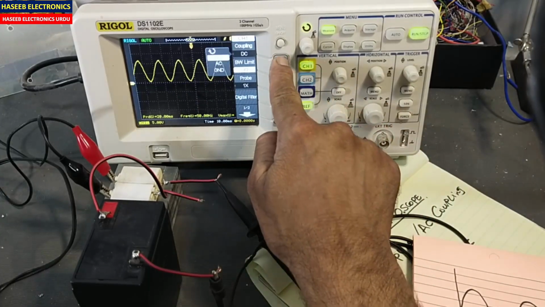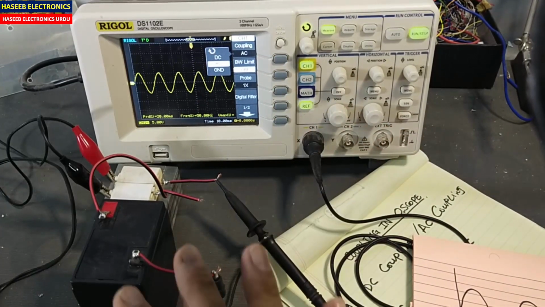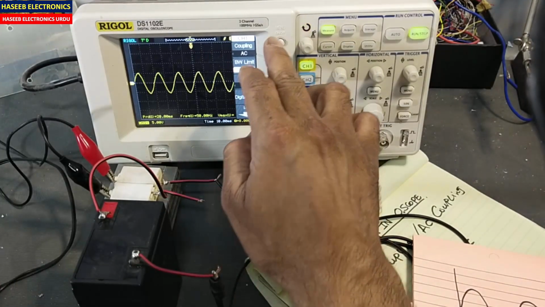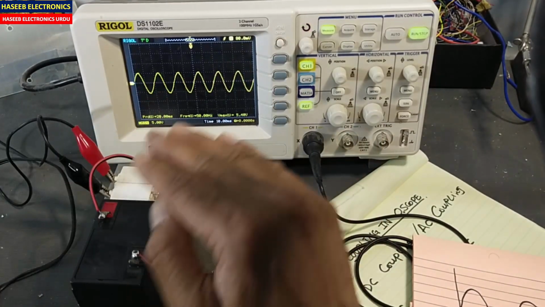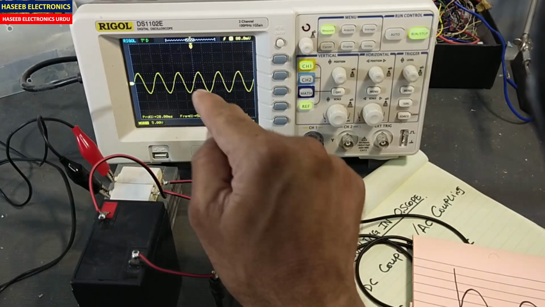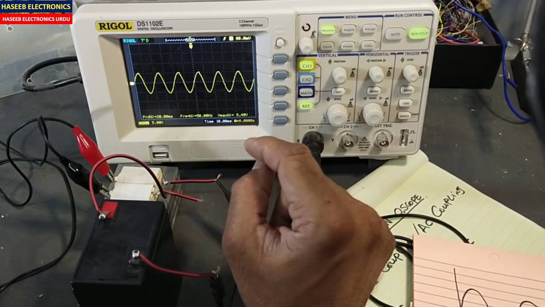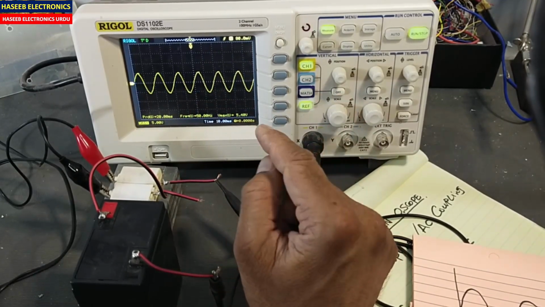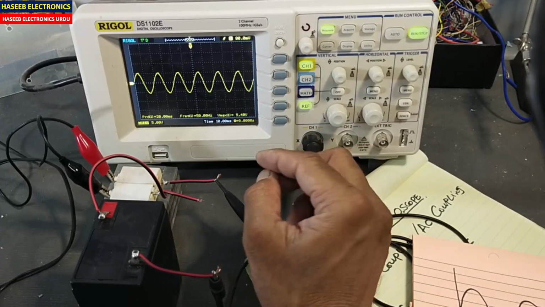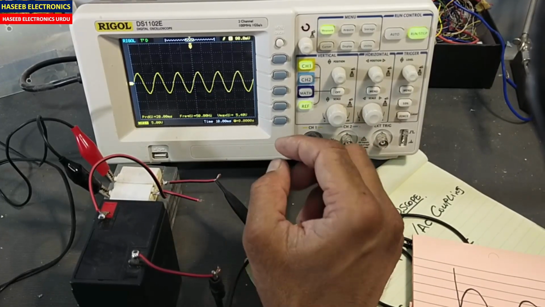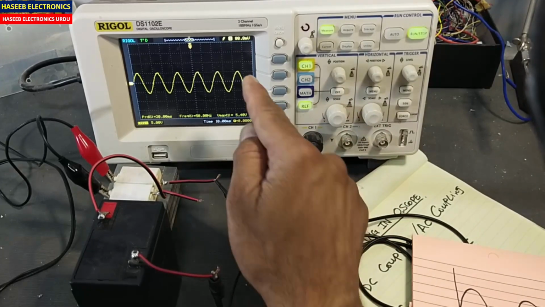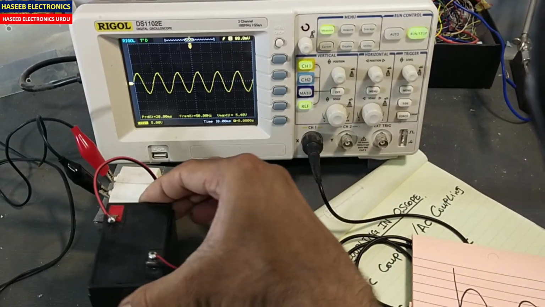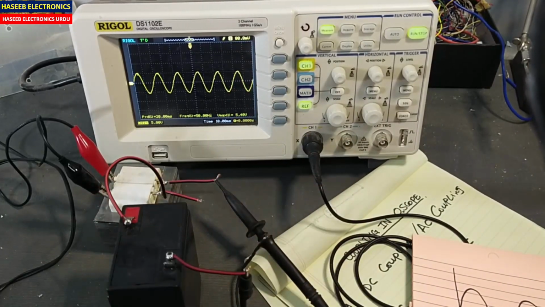When I select AC, it will remove all the offsets and it will allow the pure varying signal, that is the alternating signal, which has varying amplitude all the time, to pass to the oscilloscope. The DC voltage is now removed.